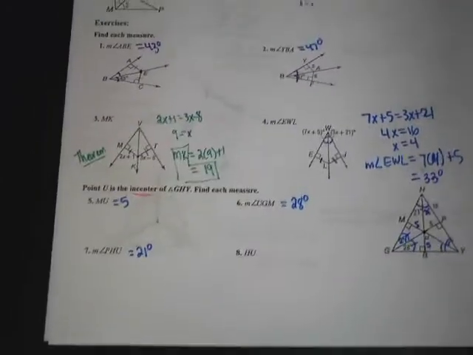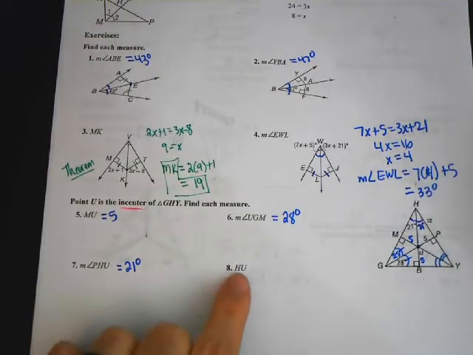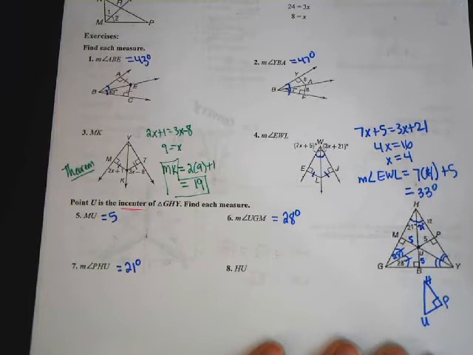What's that, Tyler? You're not sure what to do on number 8? Well, here we go. Let's see. What kind of triangle is H, U, P? It is indeed a right triangle, where UP is 5 and HP is 12.